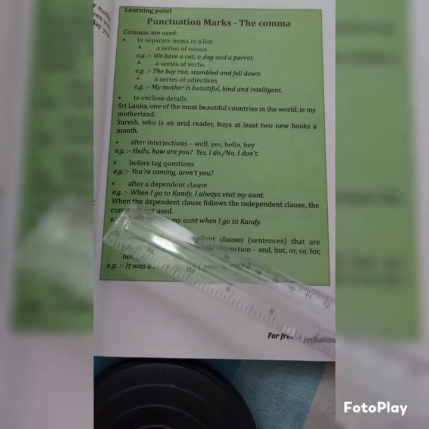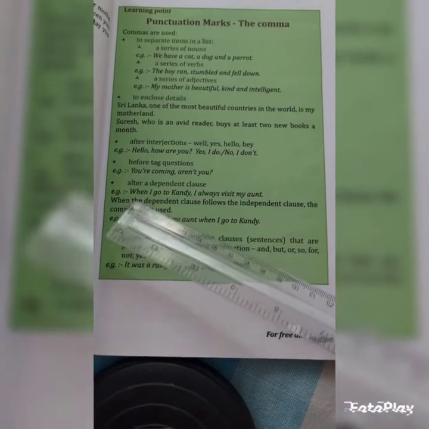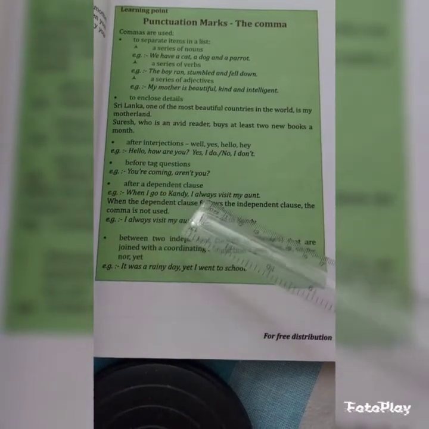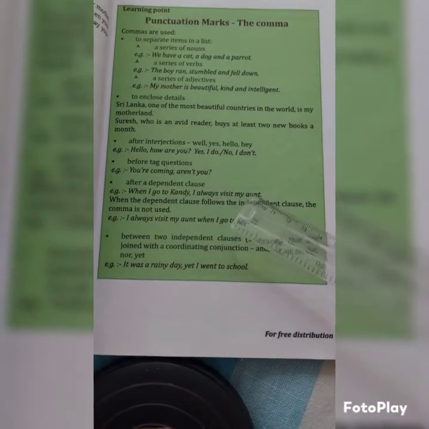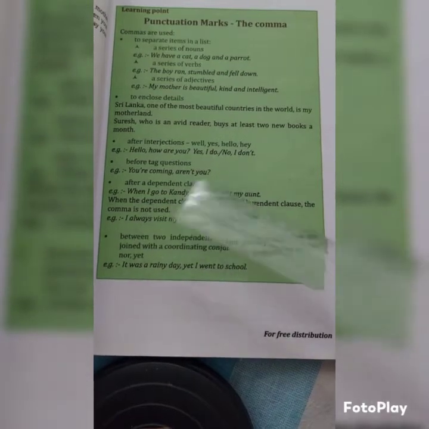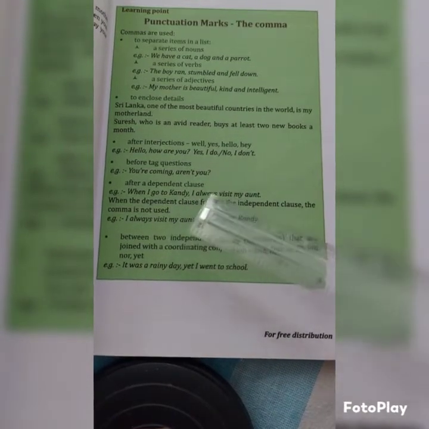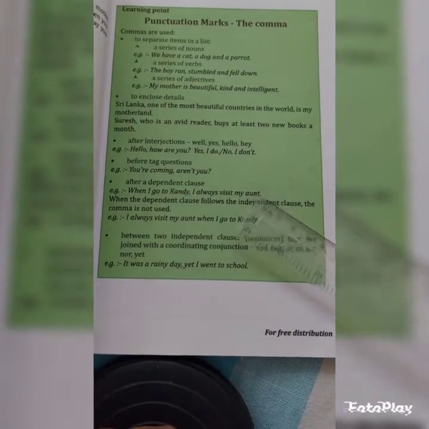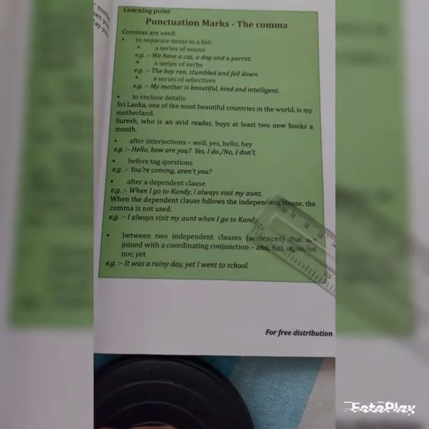Right, here look at the example. When I go to Kandy, I always visit my aunt. Here you can find out the dependent clause. Here there are two clauses. Okay, I always visit my aunt can give you the complete meaning.